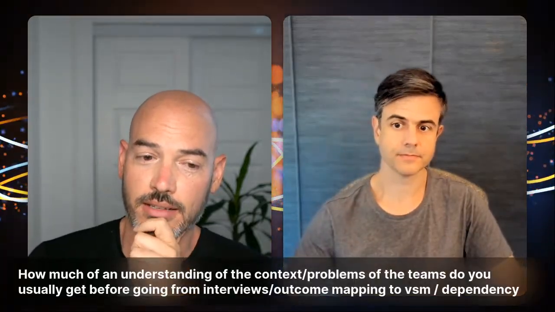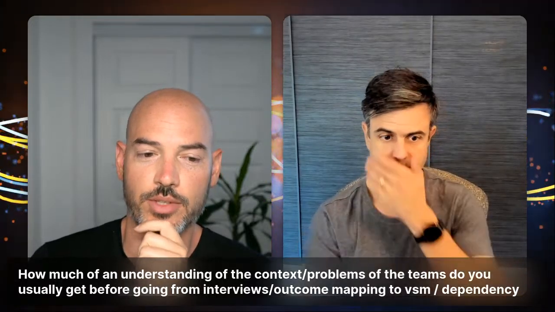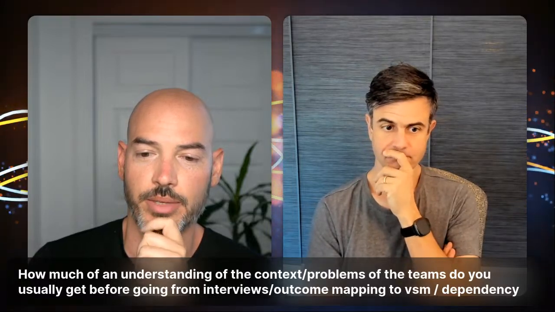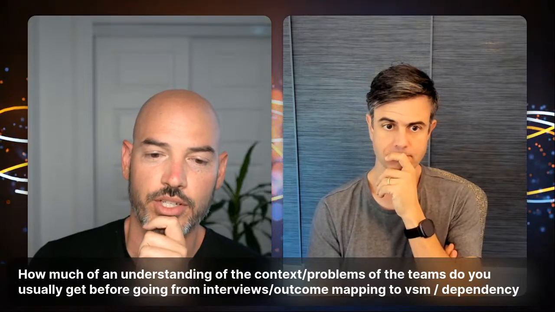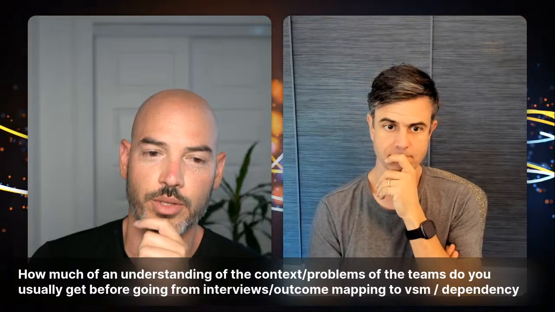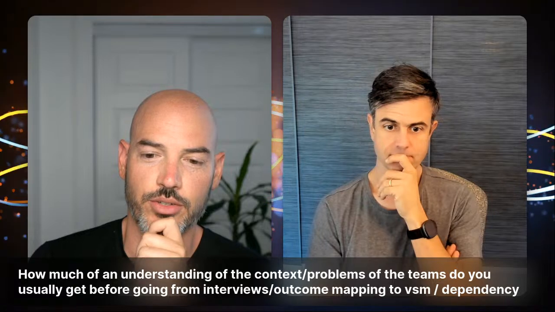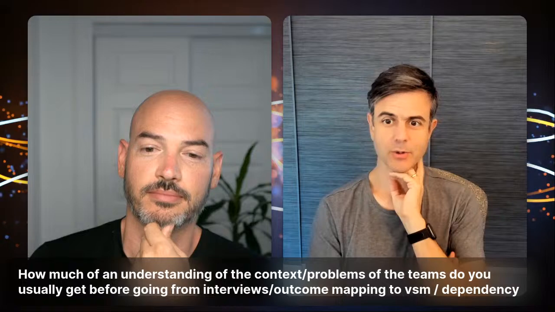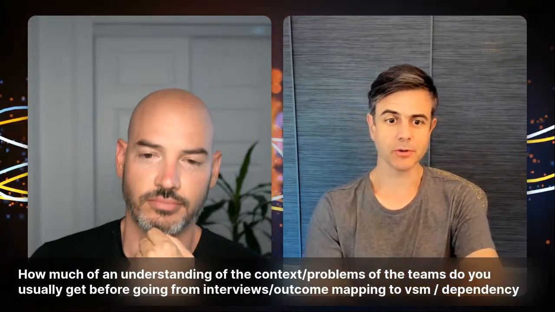How much of an understanding of the context and problems of the teams do you usually get before going from interviews or outcome mapping to value stream mapping and dependency mapping? So how much context is expected from those early stages before you get into value stream mapping and dependency mapping? And this feels like a question for facilitators, especially if you're coming in as an outside facilitator as opposed to if you're already embedded in the team.